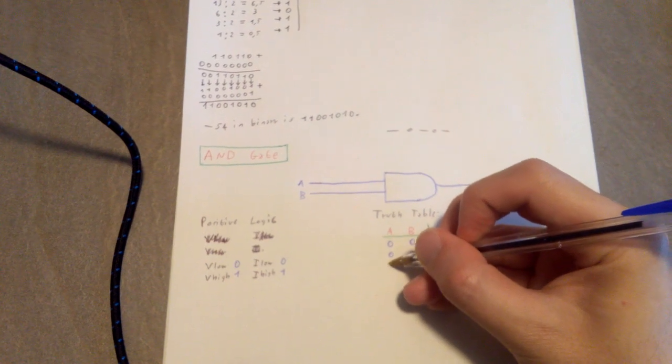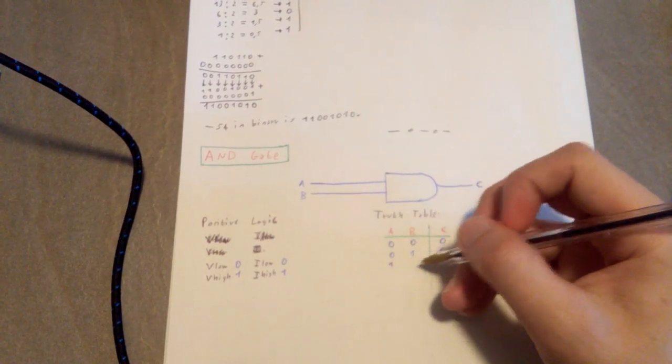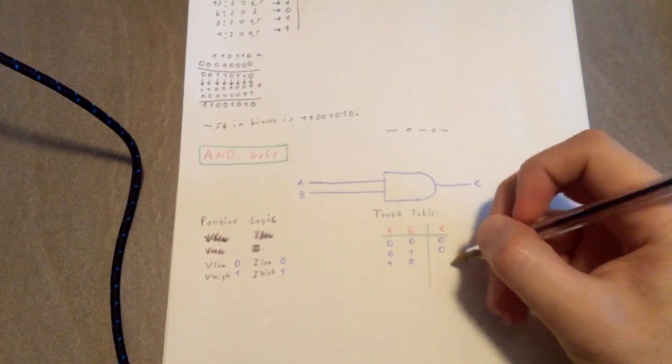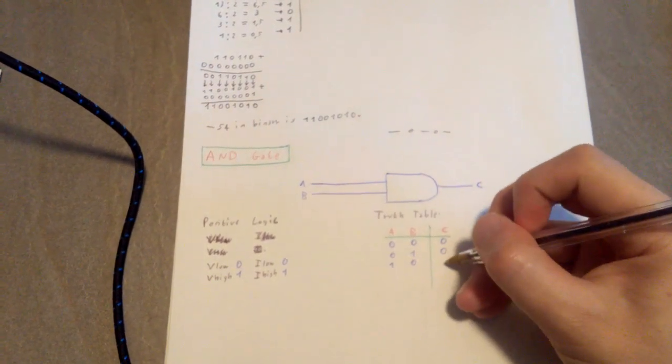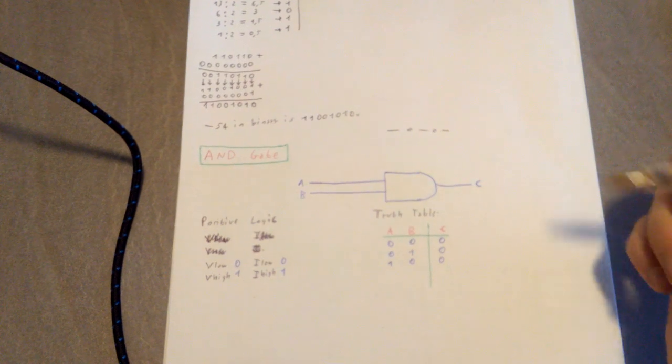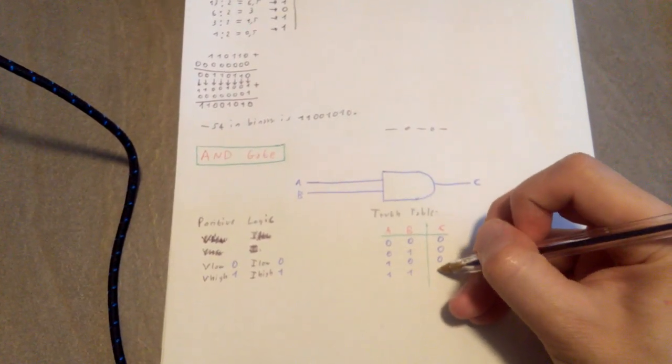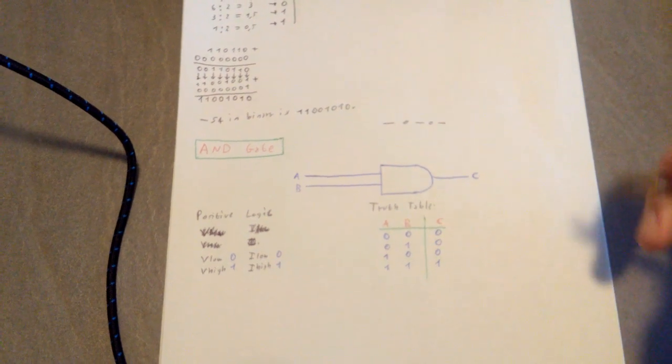If instead the input of A is 1 but the input of B is 0, then C as the output is still going to be a 0. And lastly, if both of them are 1, then the output is going to be 1.